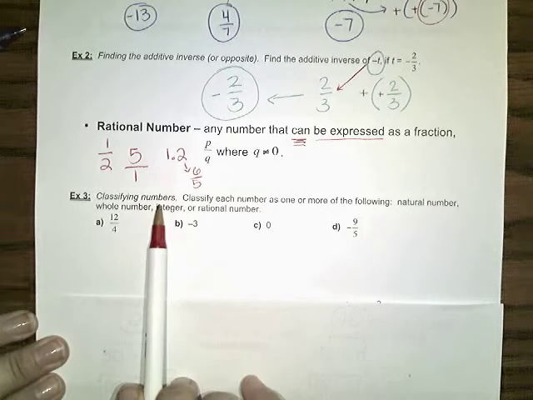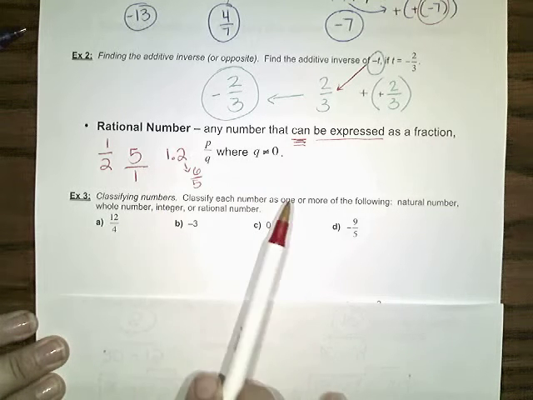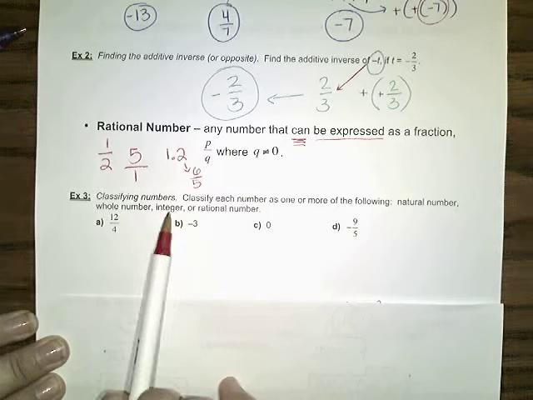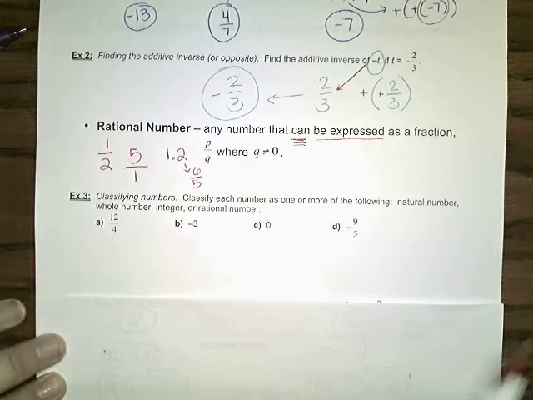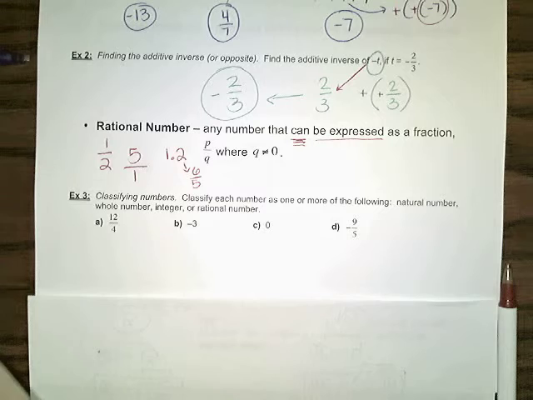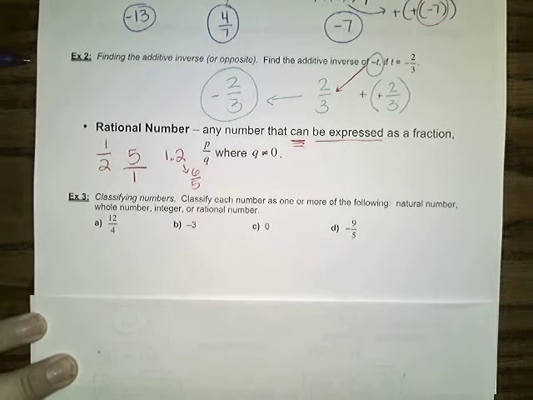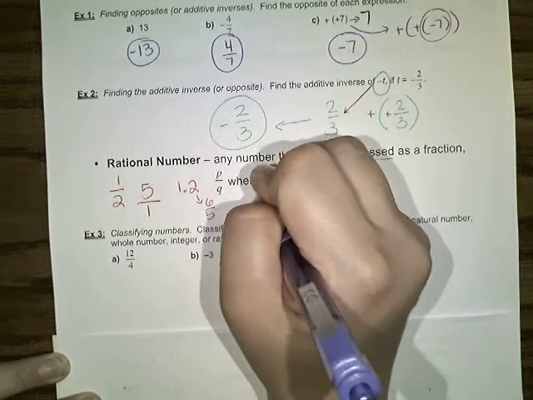So it says classify the numbers. Classify each number as one or more of the following: natural, whole, integer, or rational. Oh, we haven't talked about integers, have we? We have not. Oh my goodness, I can't believe I forgot about that. Let's add that in right here.